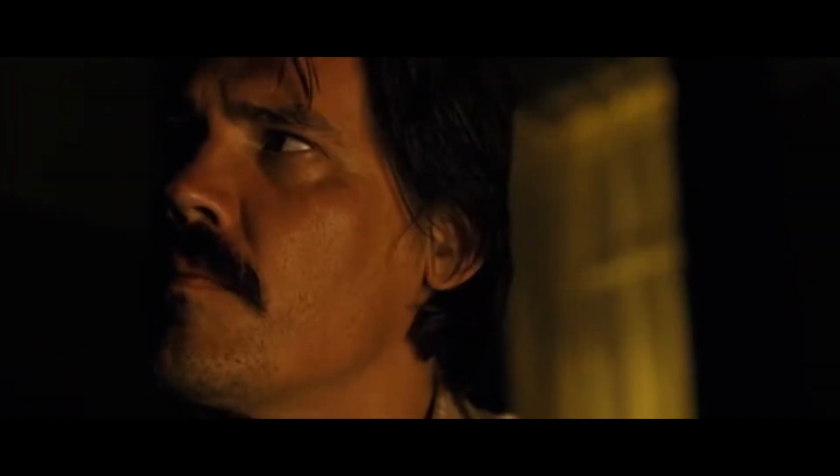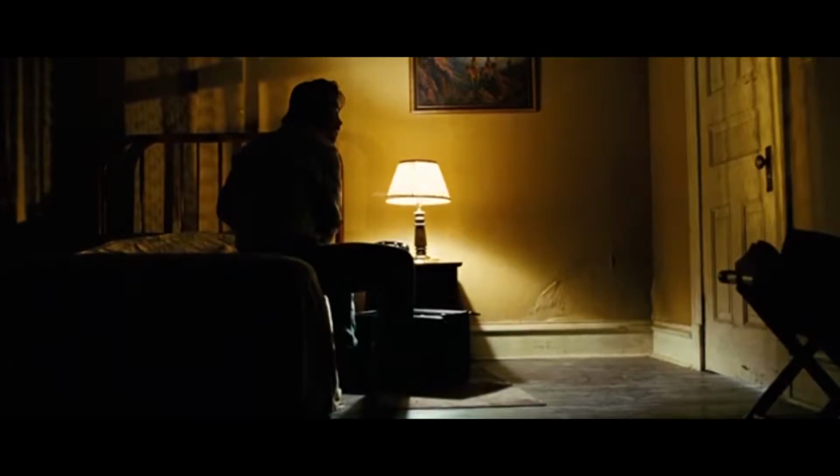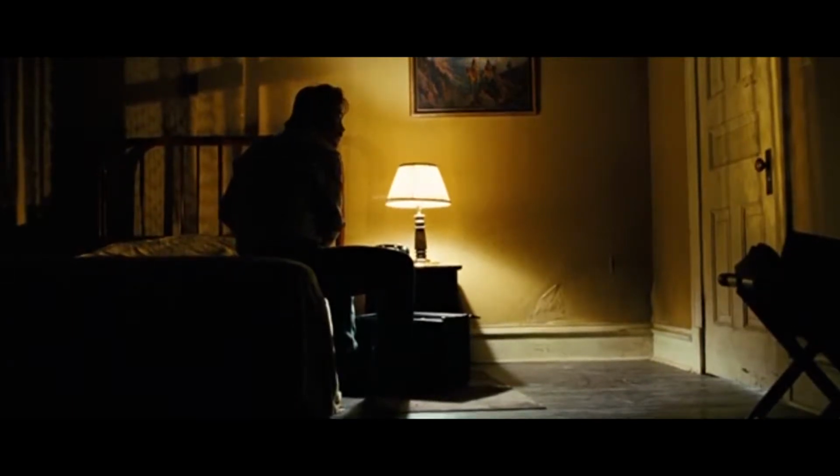A split lighting setup is being used with the light only on the one side of his face. This is because the character is looking into the darkness and the viewer doesn't know what is in the darkness. The character is all in darkness.